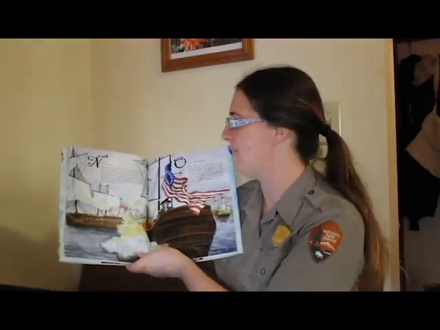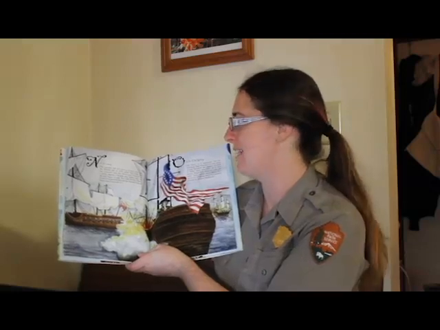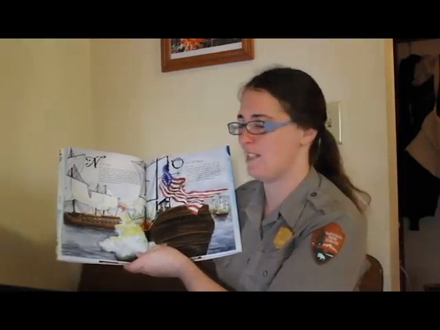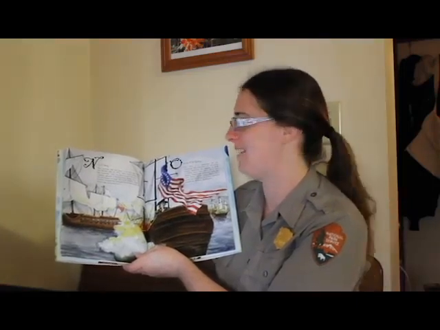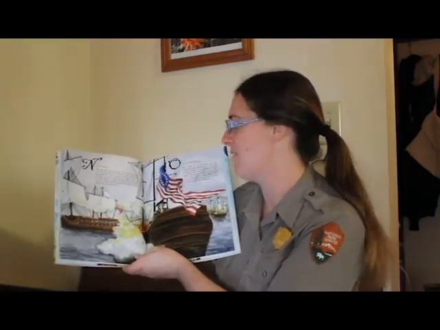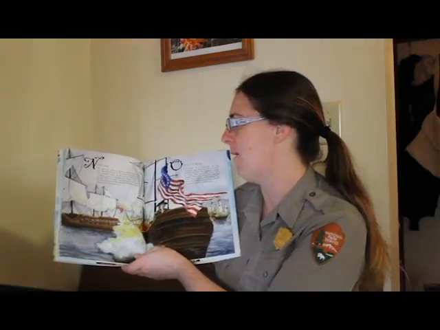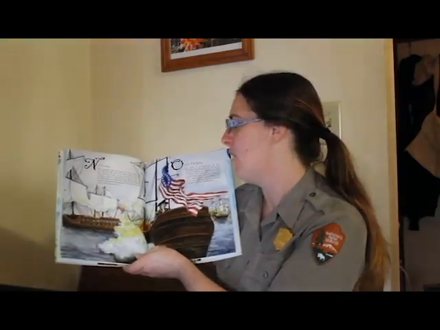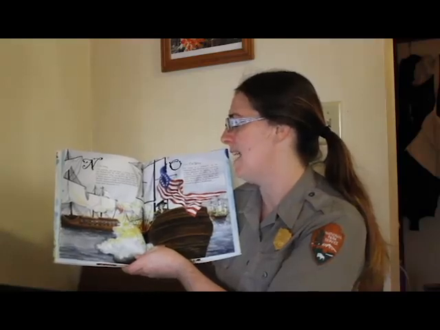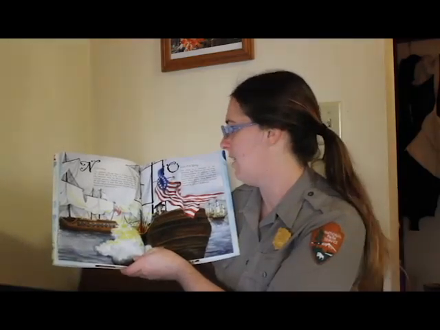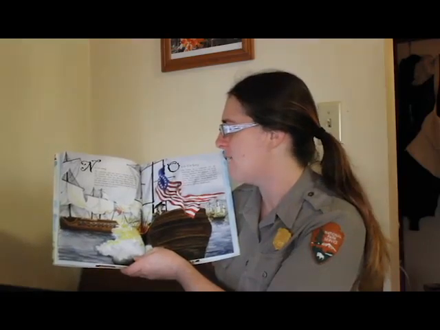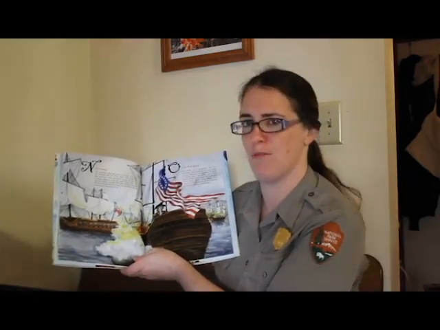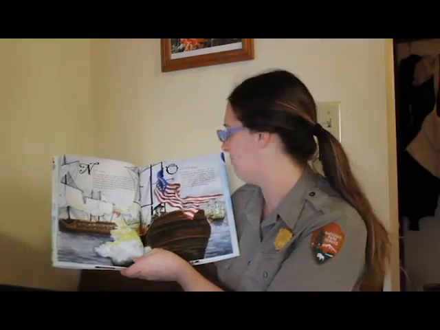N is for Navy. The Patriots did not have a strong navy, but the British did. In 1779, John Paul Jones led the colonist ship the Bonhomme Richard in a battle against a British ship. Jones' ship was hit and began to sink. His crew bravely fought. Finally, the Patriots boarded the British ship and Jones took command of it.